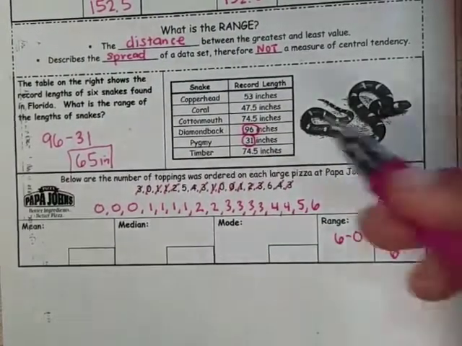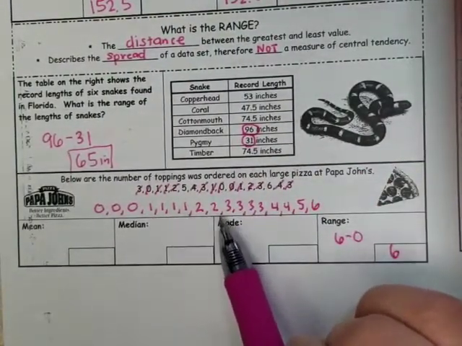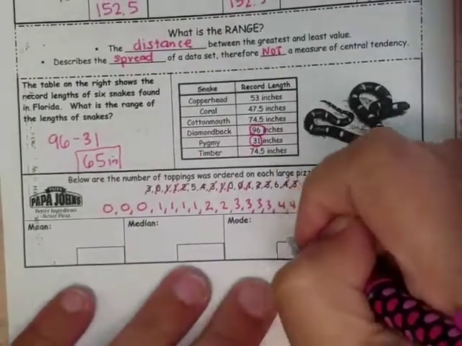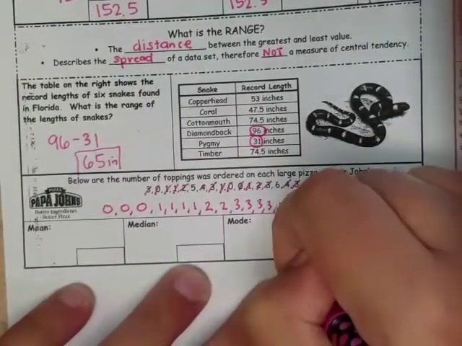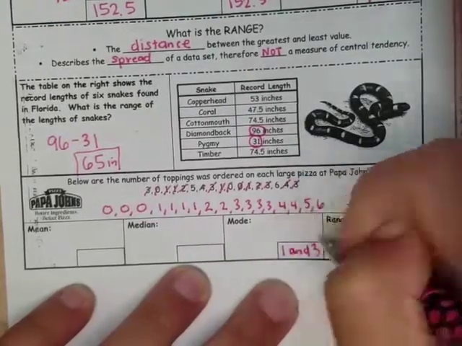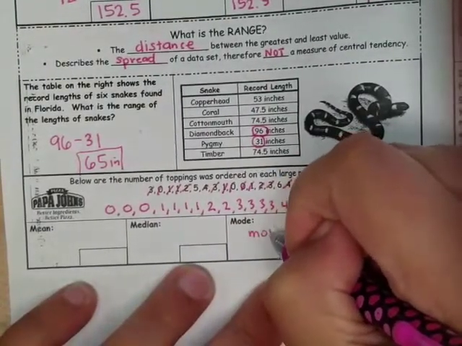The mode is what happens the most. The 1s happen 4 times. The 3s happen 4 times. So you actually have 2 modes. So 1 and 3. So it's the one that happened the most.